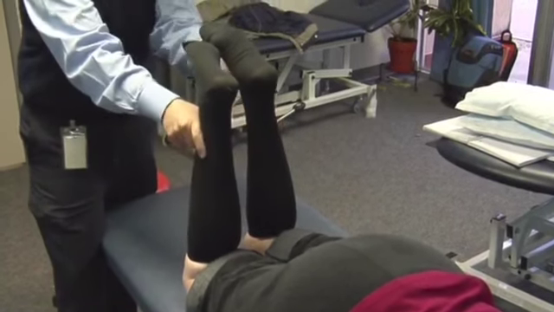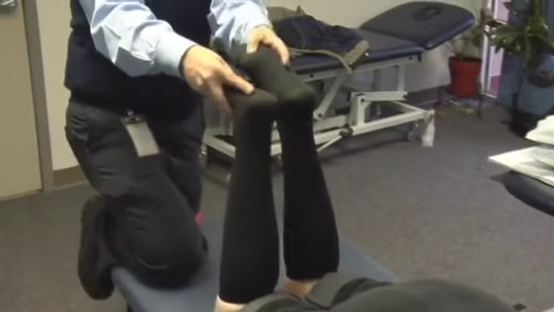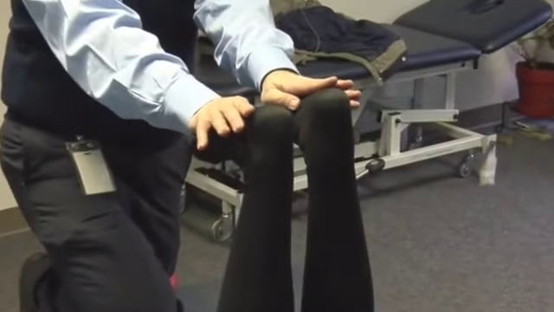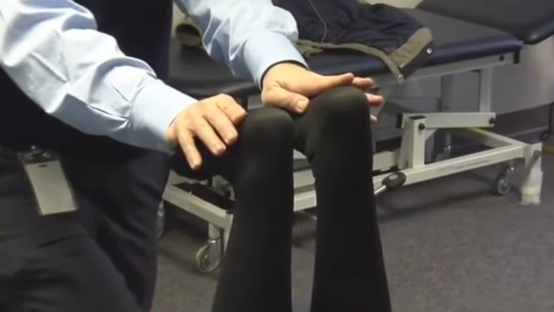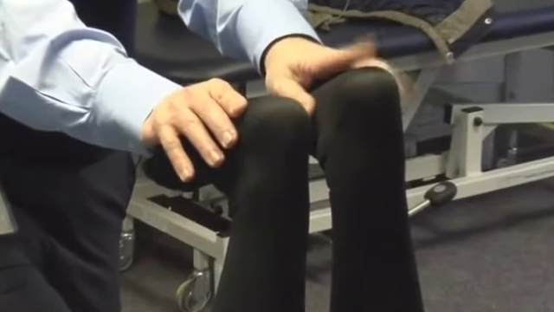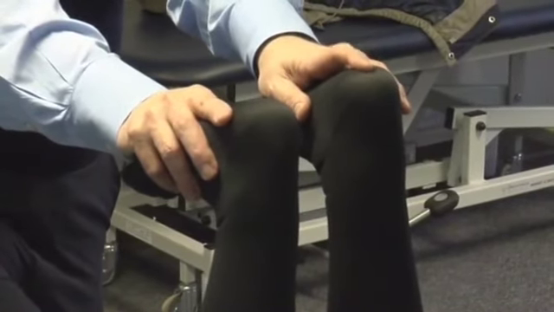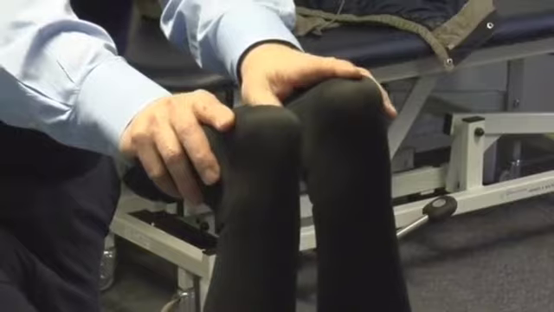Then as we come down, I can dorsiflex both ankles and get an idea of her ankle motion, which is a little bit better here. There is a restriction here, so that gives me an idea to address possibly this talotibial joint. Okay?